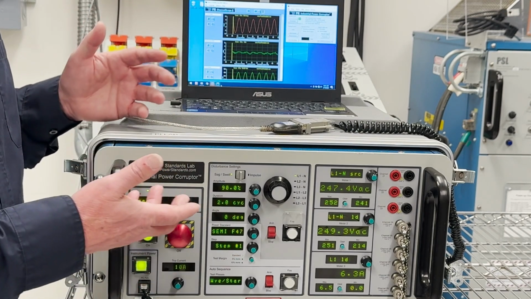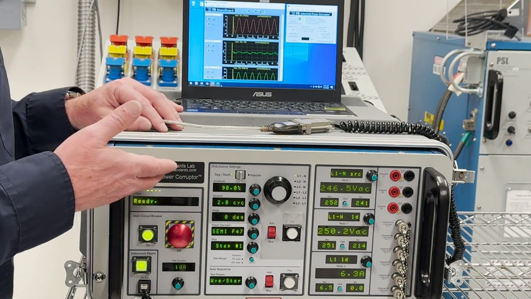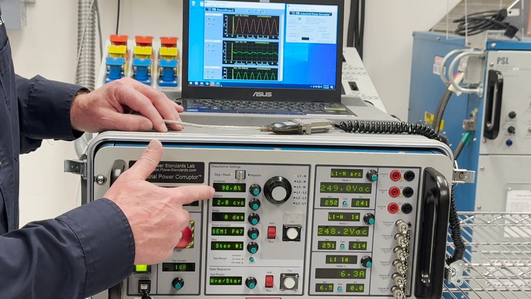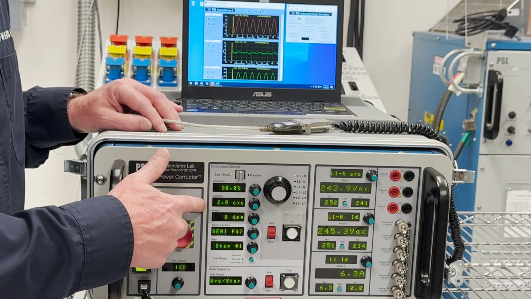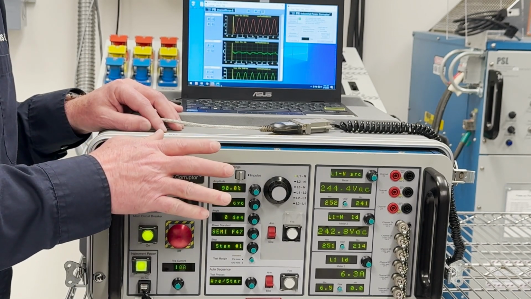We can then go about starting the Semi F47, putting in the proper sequence of amplitude and cycles and running through the sequence of tests. So this is our recommendation.